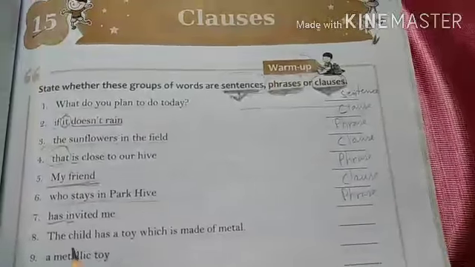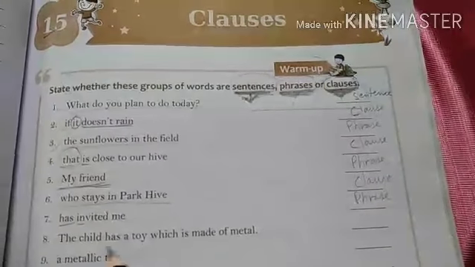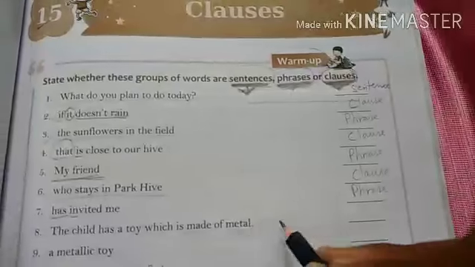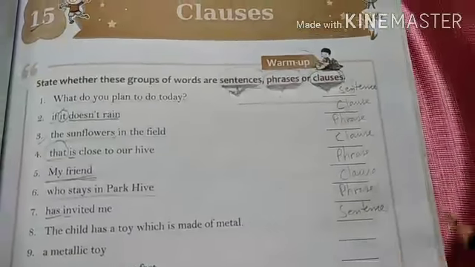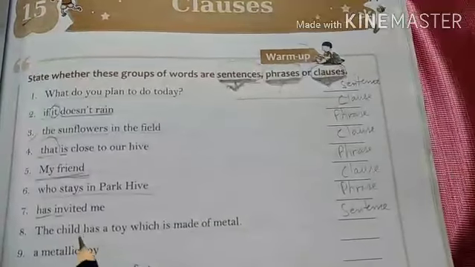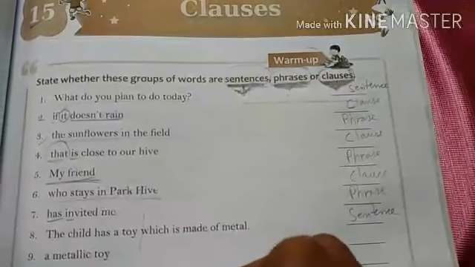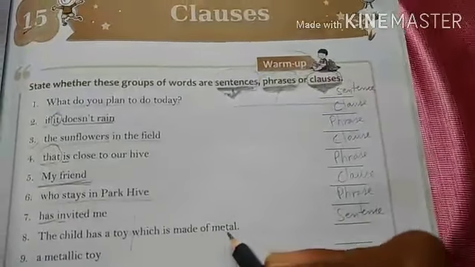Now, "the child has a toy which is made of metal." The child has a toy which is made of metal. So this is a complete sentence. Now if you divide this sentence into two parts, it can be divided into "the child has a toy," full stop. Now, "which is made of metal."